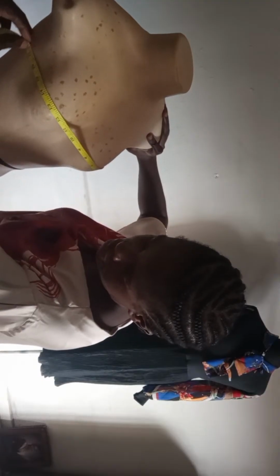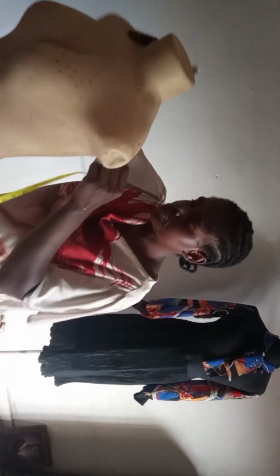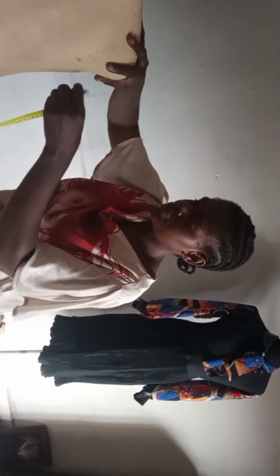This is the chest width, the bust area width across the bust like this. You can measure from here and measure from here to here also, but that is a little more advanced than our class for now.